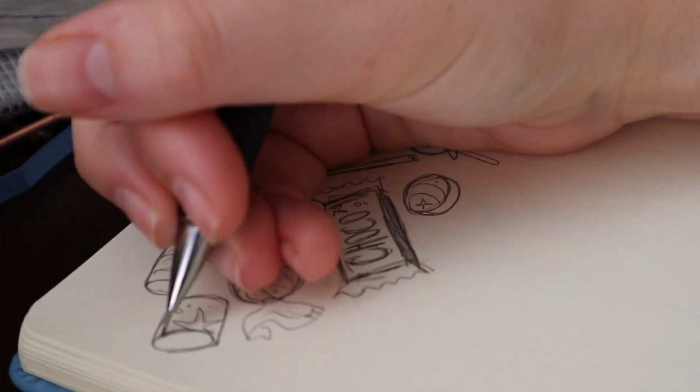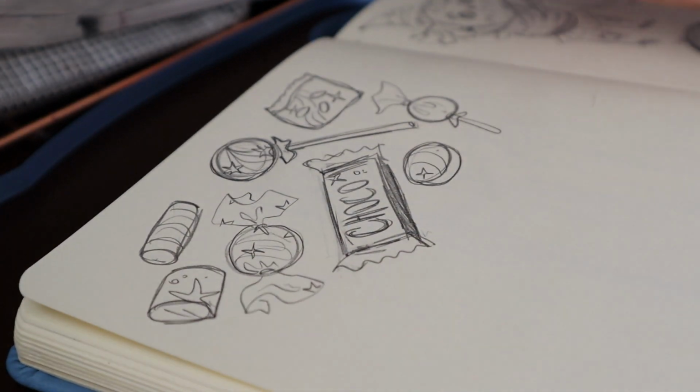This is how I draw when I'm just starting out a sketch. If you're the same way, let me know.